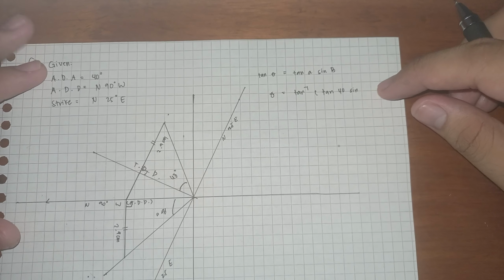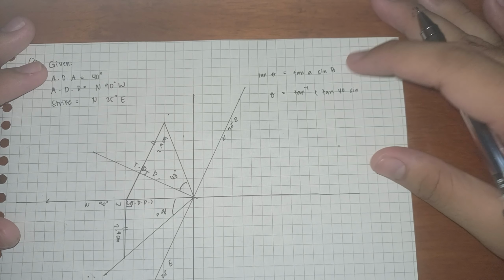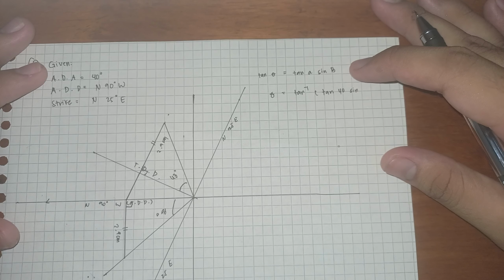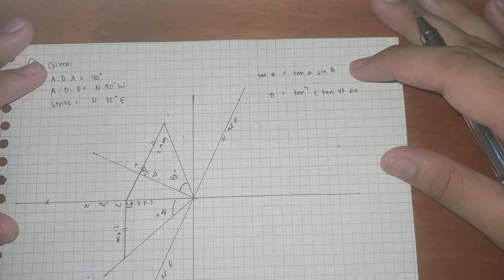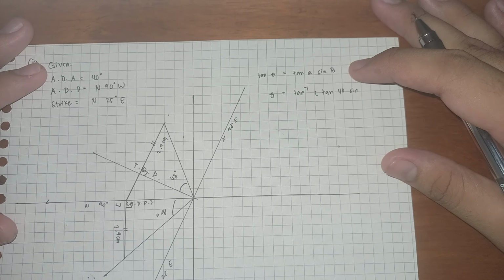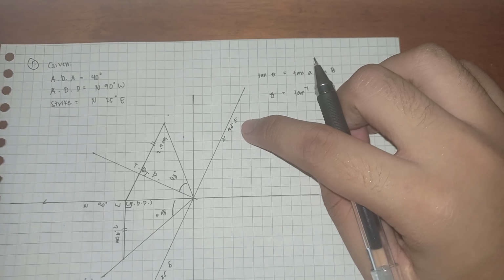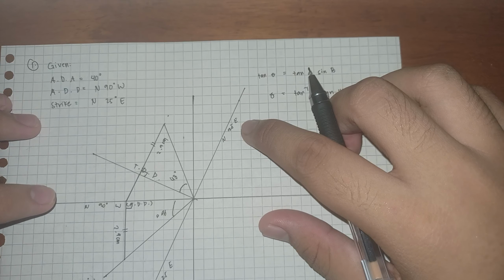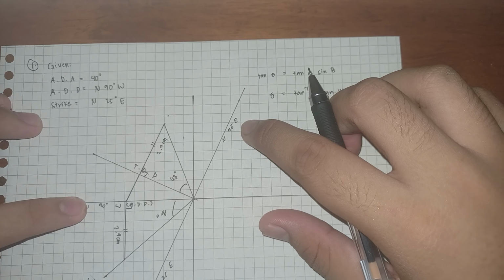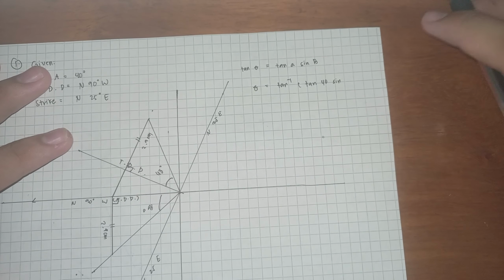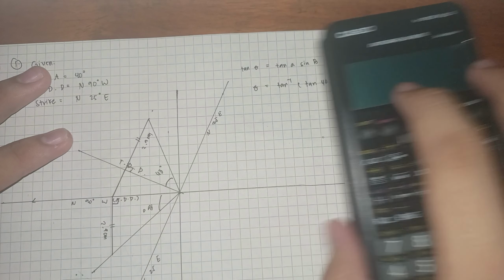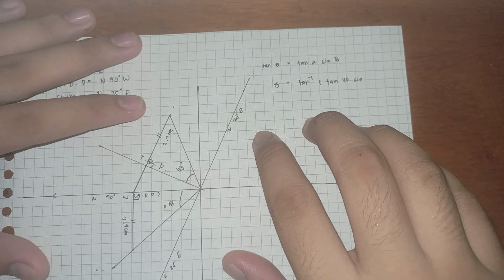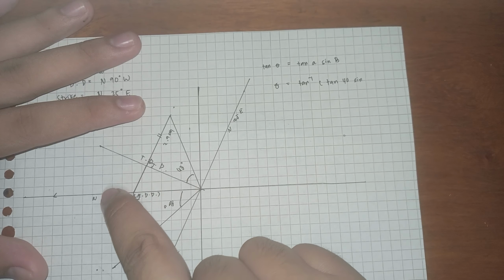Now, paano natin makuha ang beta? So, based on the definition, it is the difference of your strike and your apparent dip direction. So your strike is 25, right? And your apparent dip direction is 90. So since it is the difference, basically, we need to know the value from this here.